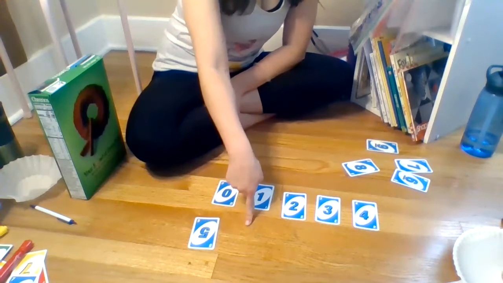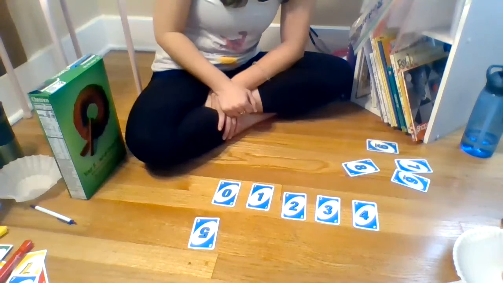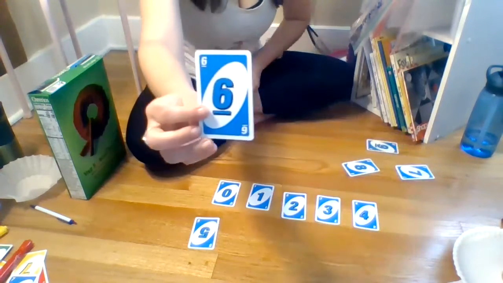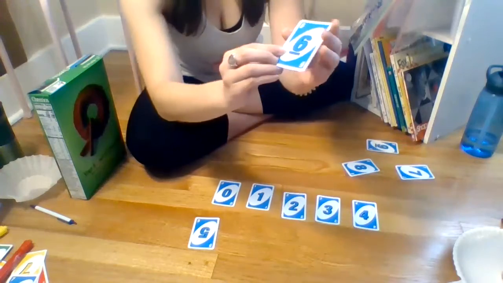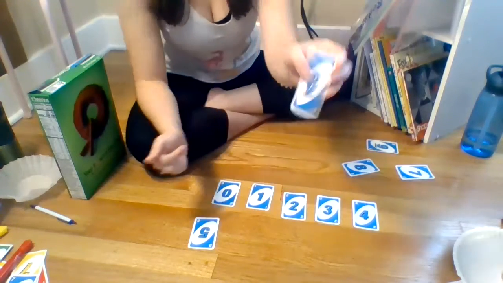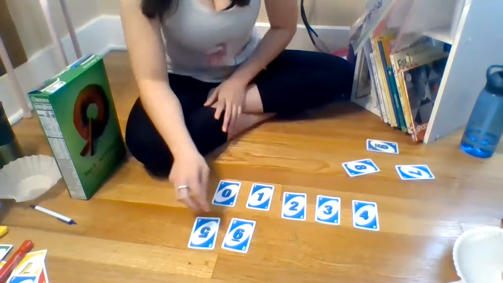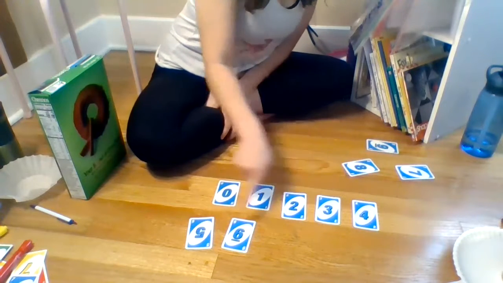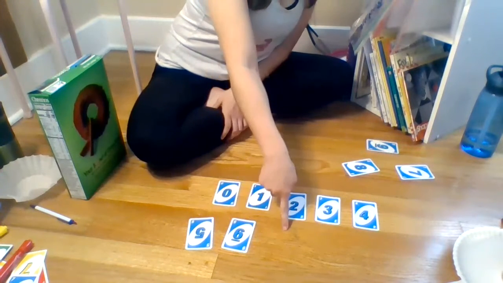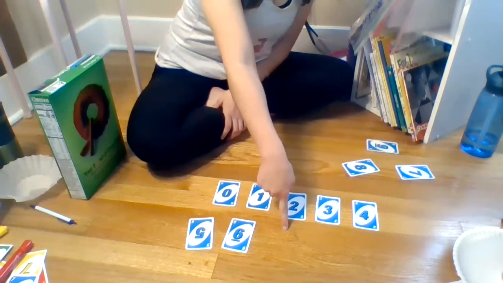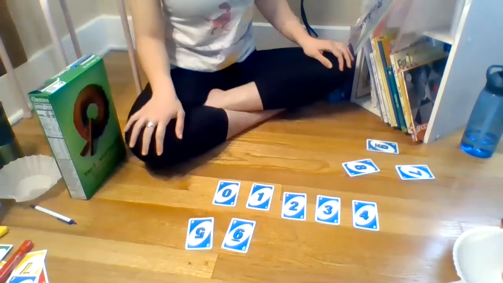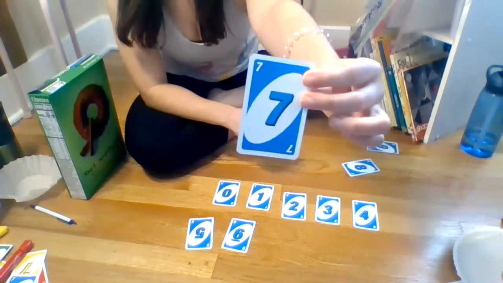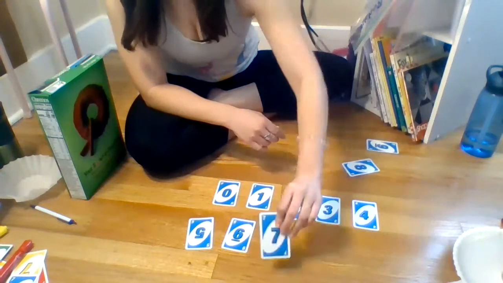What number comes next? 6. Point to the 6. There it is. What number? 6. And we can tell there's a line underneath it, which means it goes this way. 6. 0, 1, 2, 3, 4, 5, 6. What number comes next? 7. Point to the 7. 7. What number? 7. You found it.